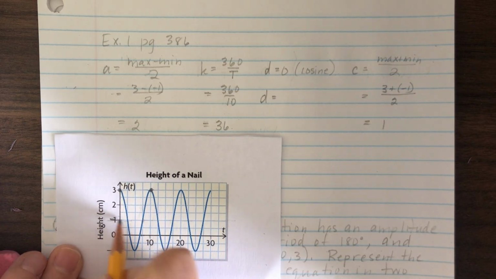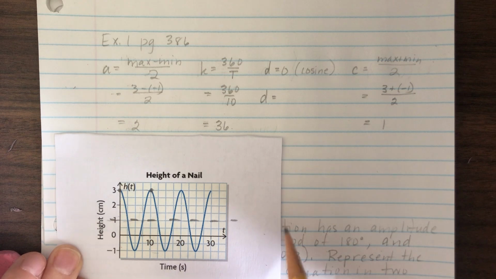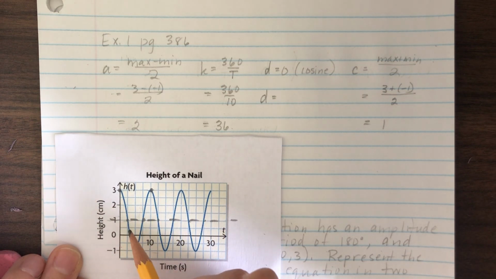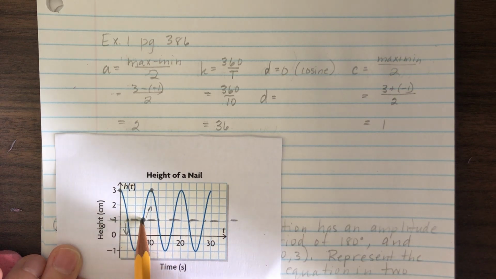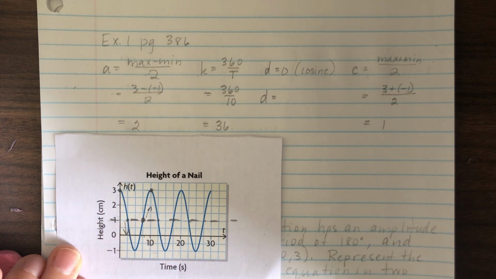So the axis of the curve's right here. Now I look at points along the axis of the curve and see where my curve starts to increase. Well, here, as I go from left to right, the curve is decreasing, but at this point, the curve is increasing. How far is this point away from the vertical axis? Well, it's 7.5 seconds away, since every square is 2.5, because I have 4 squares and they add up to 10 seconds. 10 divided by 4 makes each square 2.5.